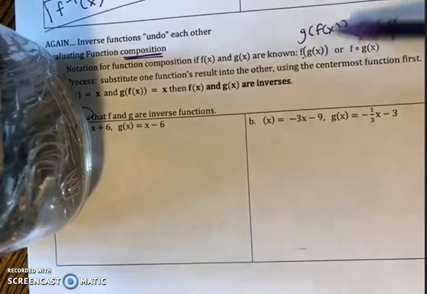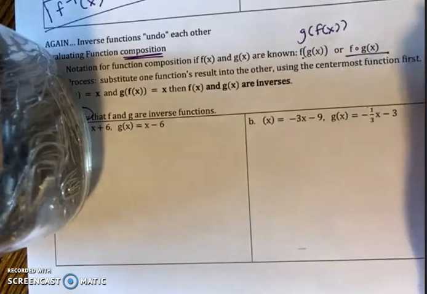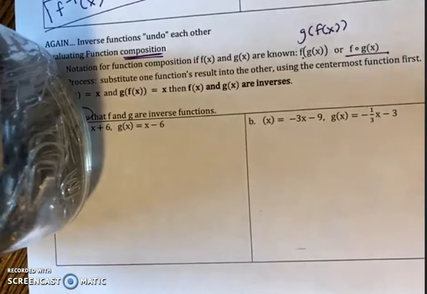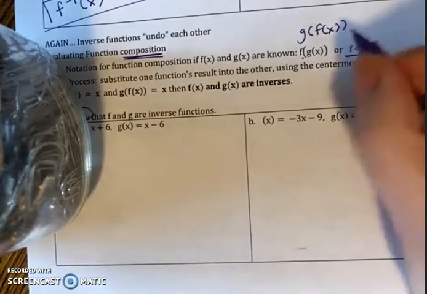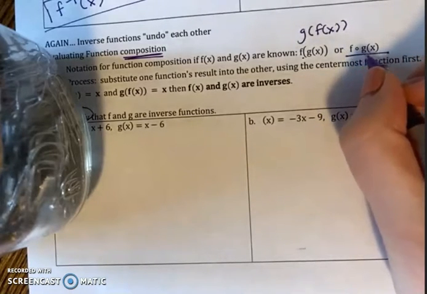That's not the only way we can write composition functions. I do want to point out this is the second form of writing composition functions. No, this does not say "fog," okay? I hear so many students calling it that. What it is is f, then an open circle, then g of x.